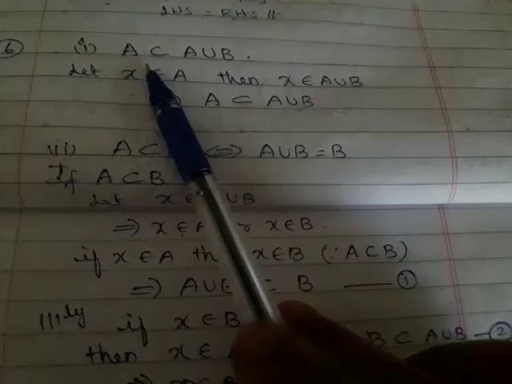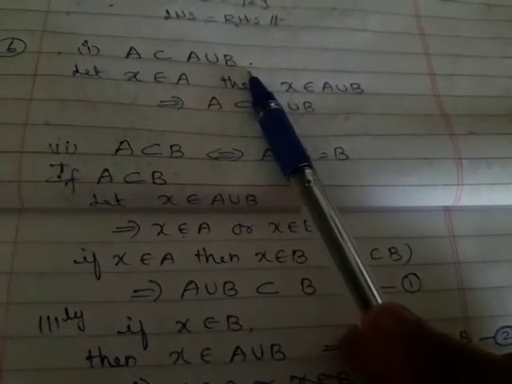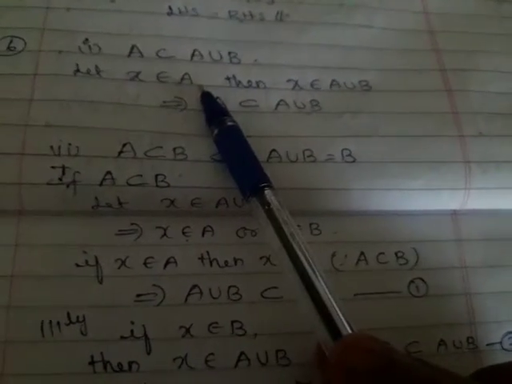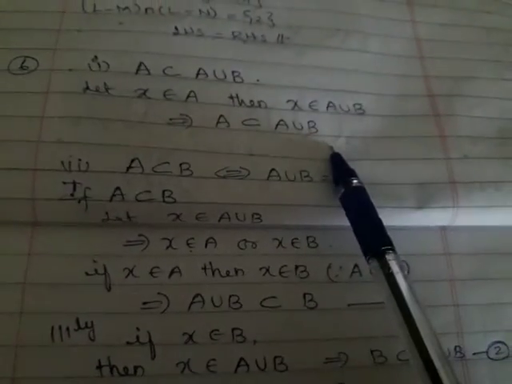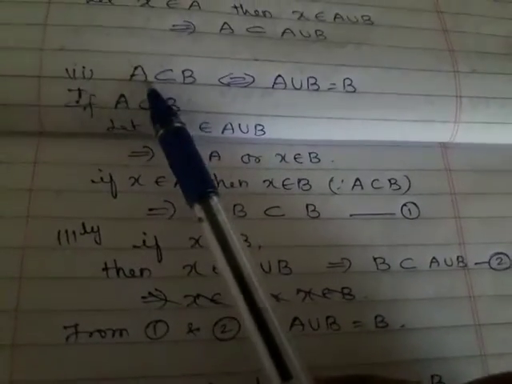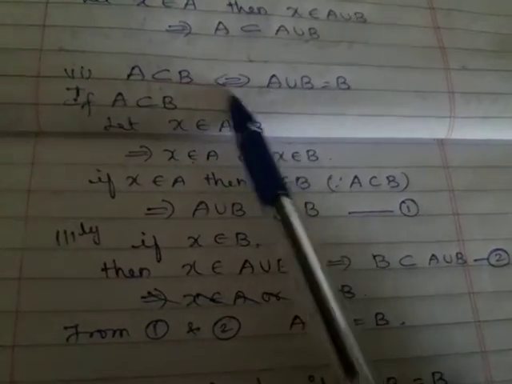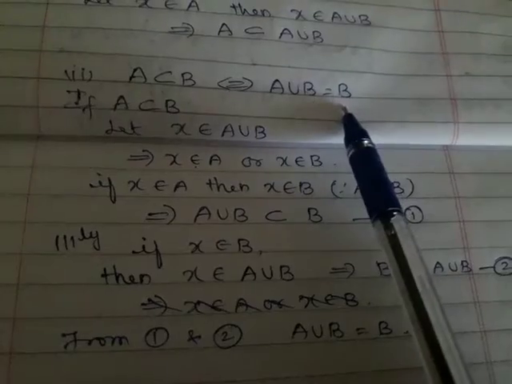First one, you have to prove A is a subset of A union B. First start with an element in A, then obviously it will be in its union. So A is a subset of A union B, that's all. Next statement you have to prove A is a subset of B if and only if A union B equals B, which means both ways you have to prove.